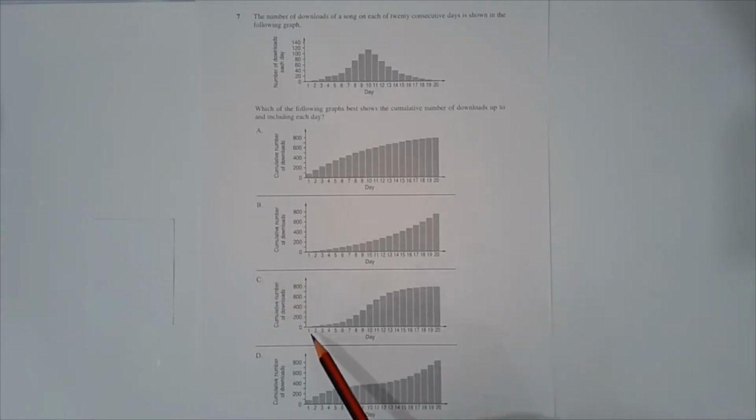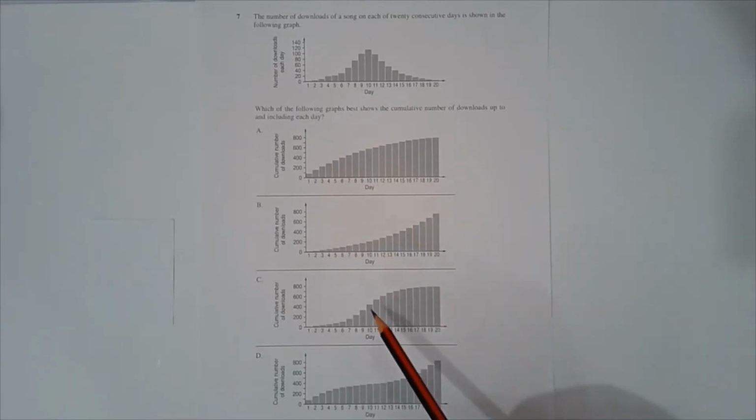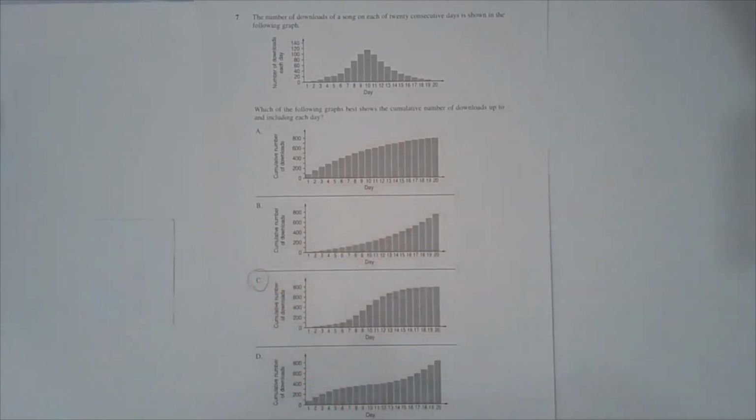So we would expect that in the cumulative frequency graph, the change in height between the consecutive days should be minimal between days 1 and 2 and days 19 and 20, and maximum between days 9, 10 and 11. And the option that shows that is option C. So we can see that between days 1 and 2, the change is minimal there. Between days 19 and 20, the change in height is minimal there. But in days 9, 10 and 11, that's where you get the greatest change. So the answer is option C.